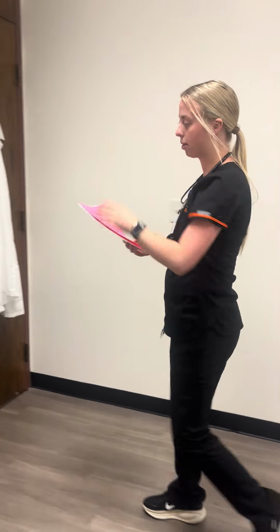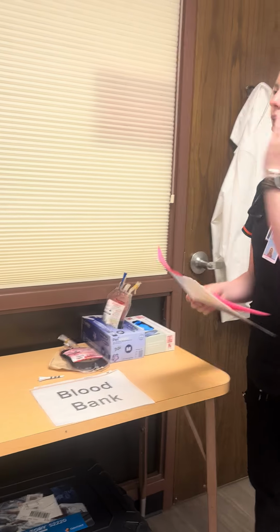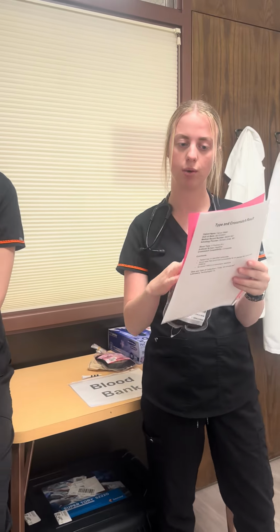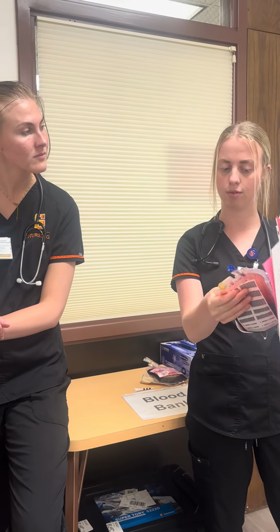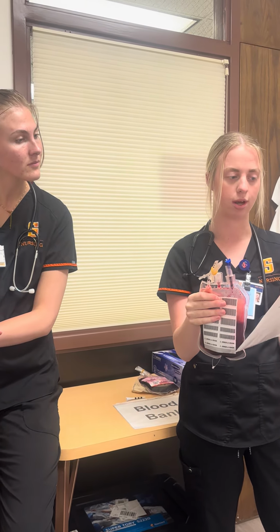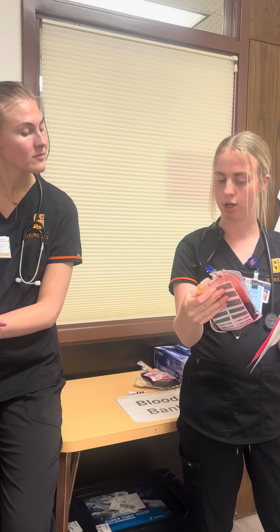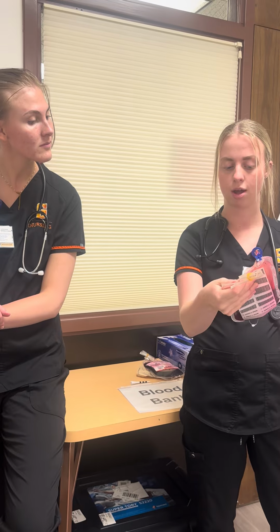So over here is my blood bank, and I'm gonna have a second nurse review with me. So I'm gonna grab the blood, and on here, I'll just have you review. It says we're giving O negative, O negative. I'm afraid to turn this upside down or it'll leak out. We're gonna check the unit number, make sure the unit number and the expire date always look good.